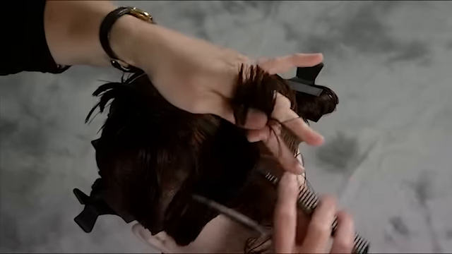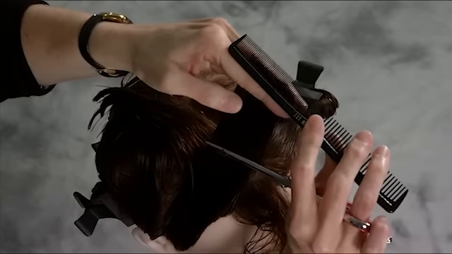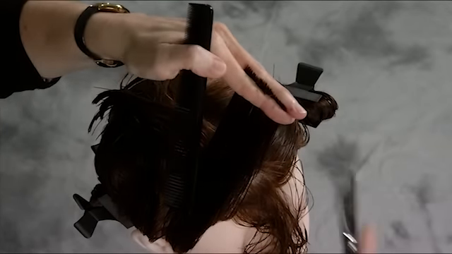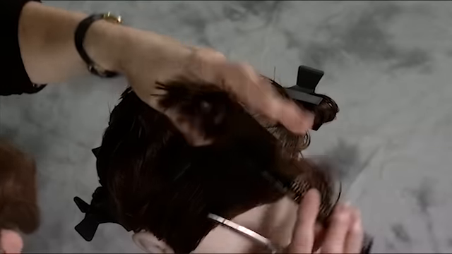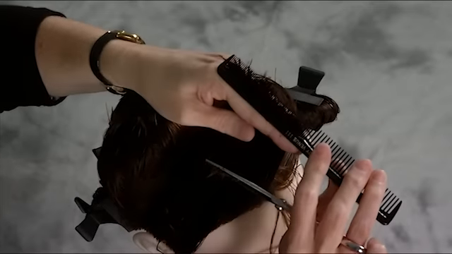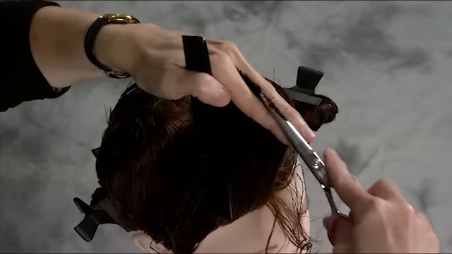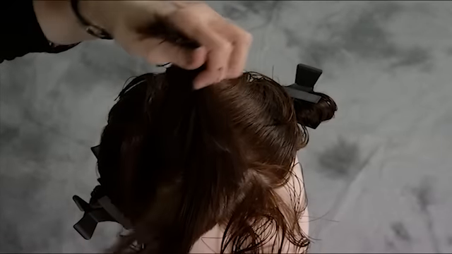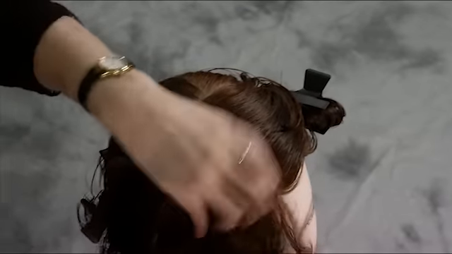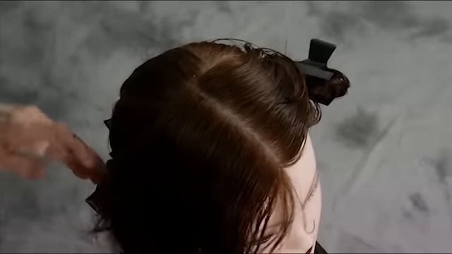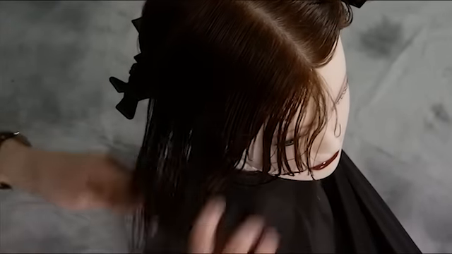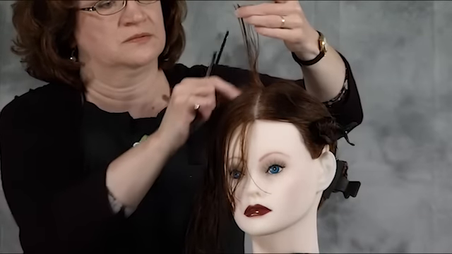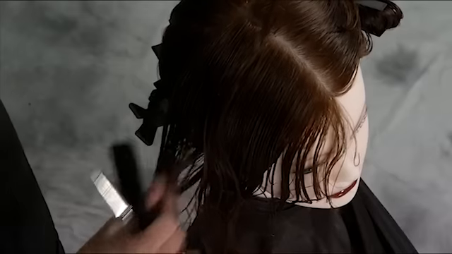Combing nice and smooth, looking for the guide. This is your longest length, so this is your long layer. And when you bring this down, comb it down. The 180 degree created the long layer effect. This is your shortest piece, and the bottom length is your longest piece.